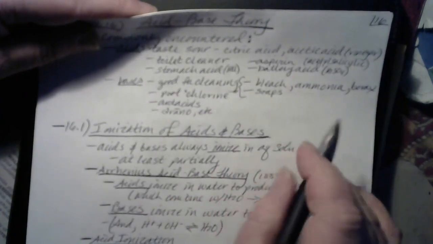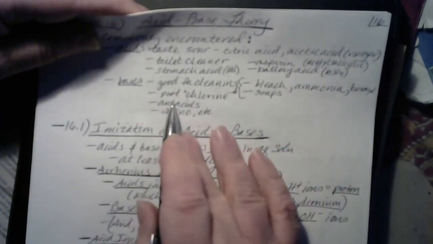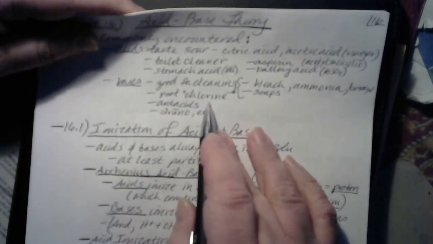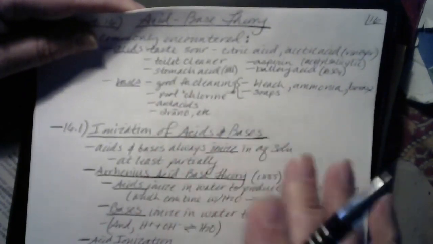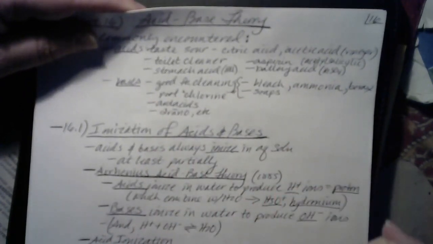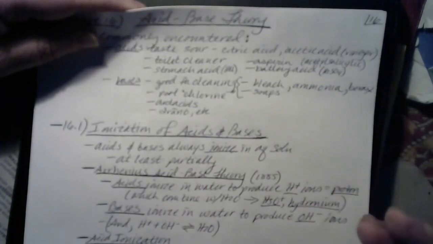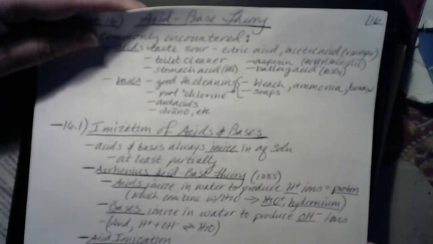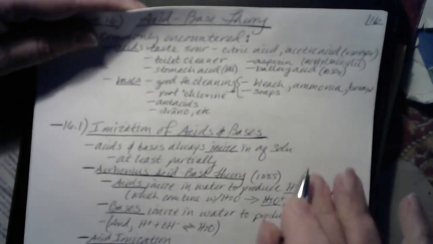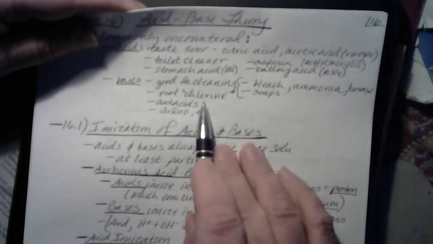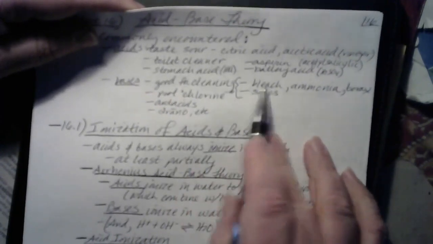If you've ever gotten soap in your mouth while taking a shower, you know that it tastes pretty bitter. And that's because it's basic. Also things like pool chlorine, which I put in quotation marks because the little tablets you put in the pool are not actually chlorine, as you might wonder if you thought about it, because of course chlorine is a gas and those little tablets are solids. So how could that be chlorine? Well, the answer is it's not. Actually, it's sodium hypochlorite, which is actually bleach.